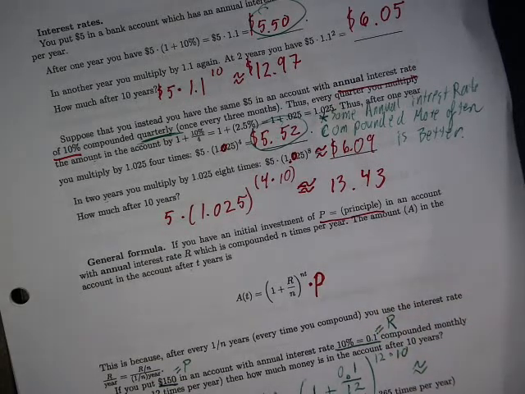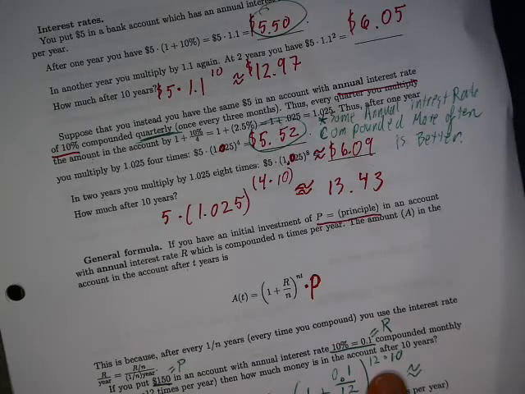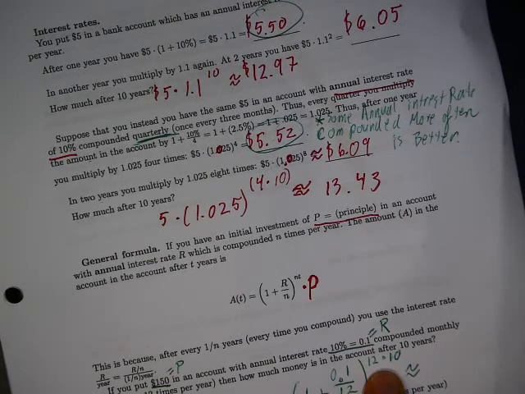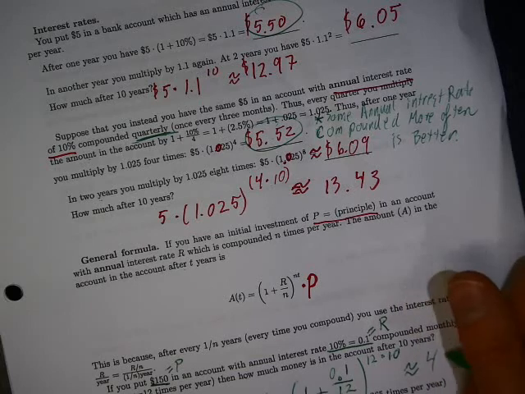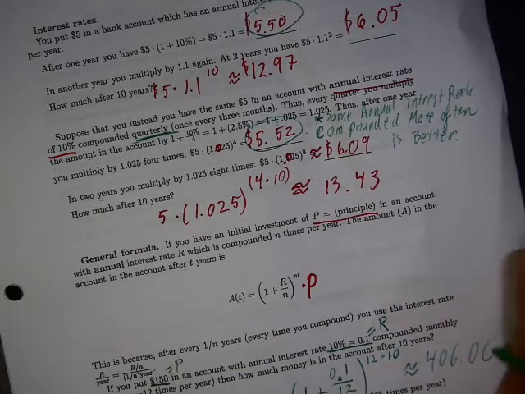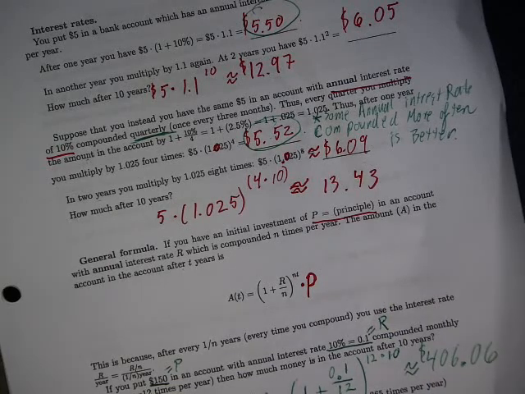And obviously that's not something that I'm going to want to do by hand. Right? I could compute what 0.1 over 12 is. That would be fine. I could even add 1 to it easily enough. But then I need to multiply that by itself 120 times. I'm not going to do that by hand. In fact, a computer wouldn't do it that way. A computer will do some logarithm magic to compute it. Using that computer, though, you end up with approximately $406.06.